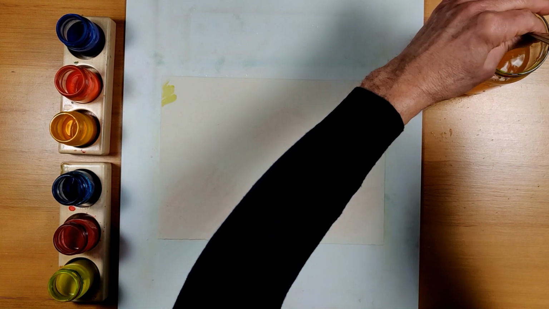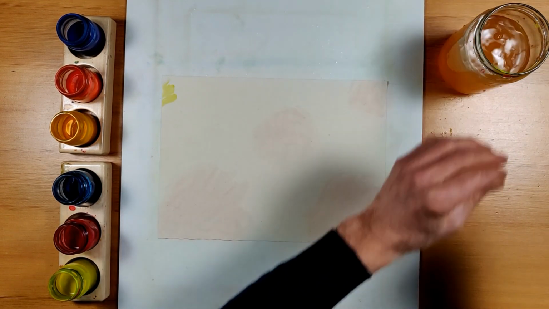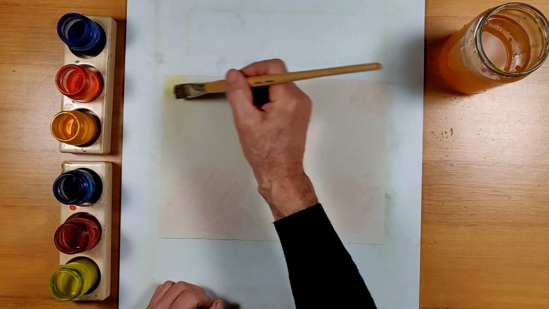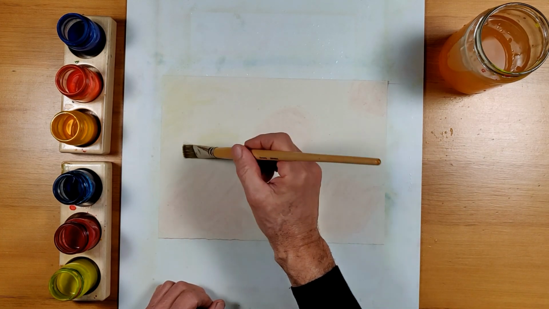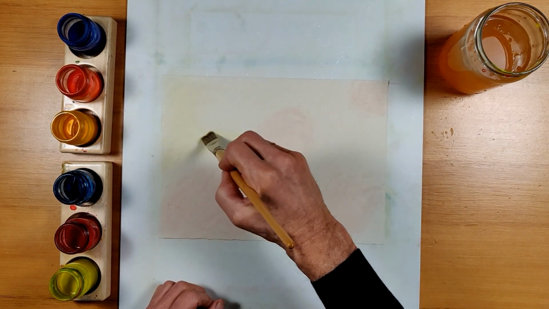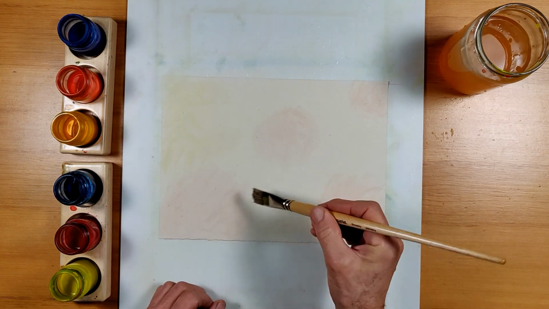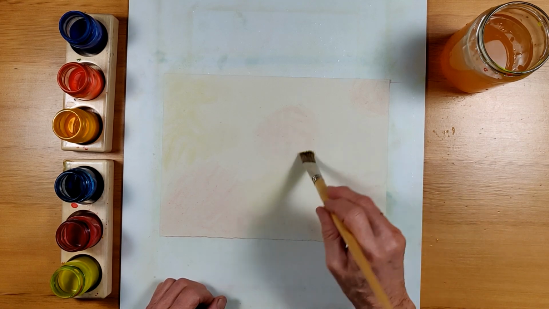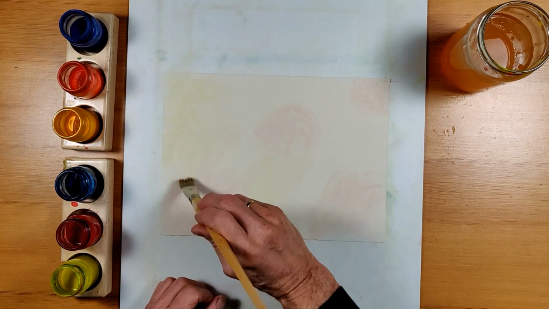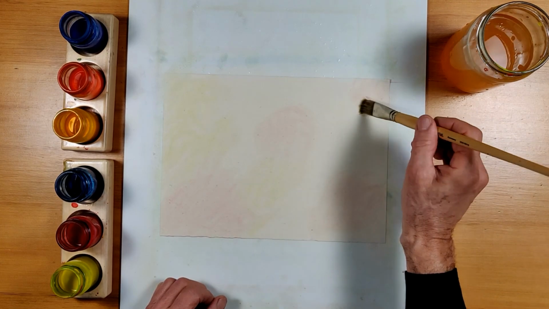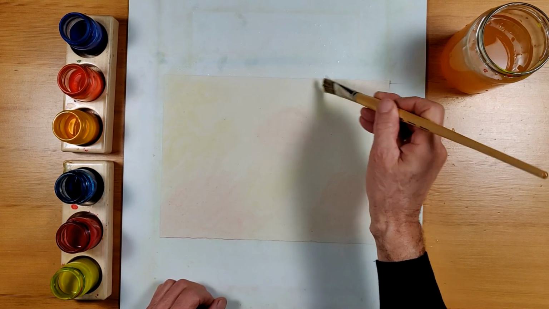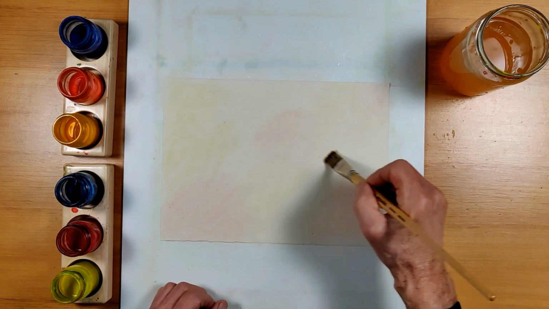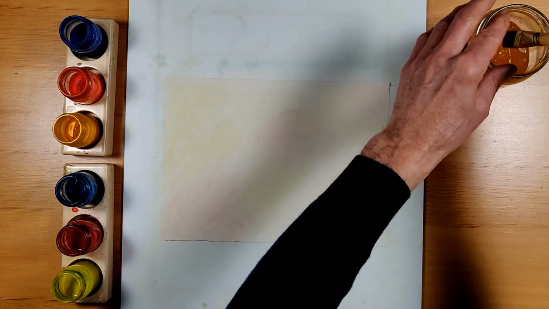That's too strong. Color touch each other. And then some blue.